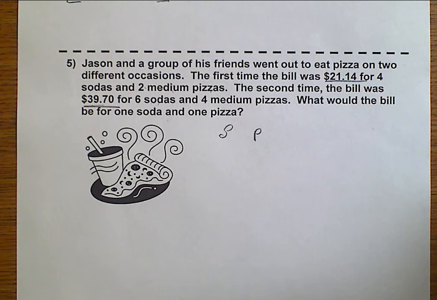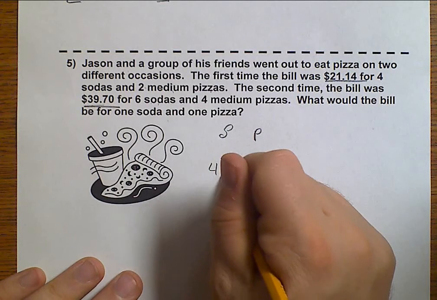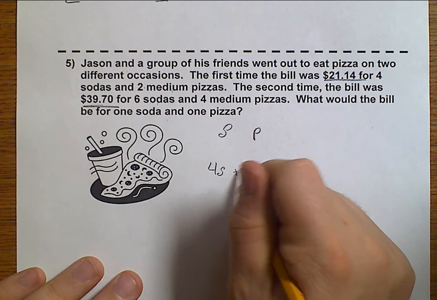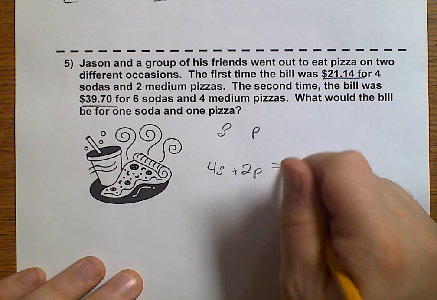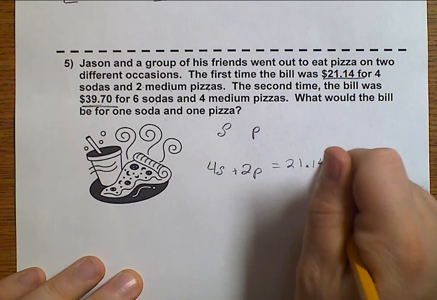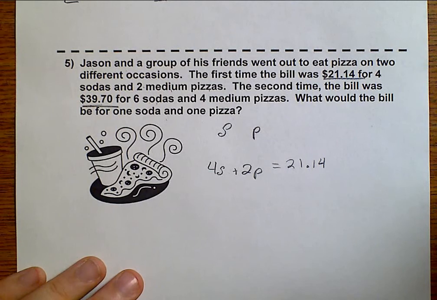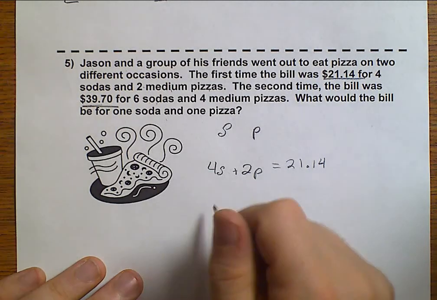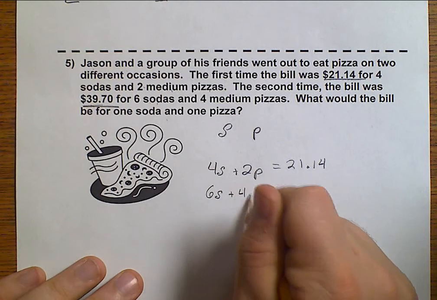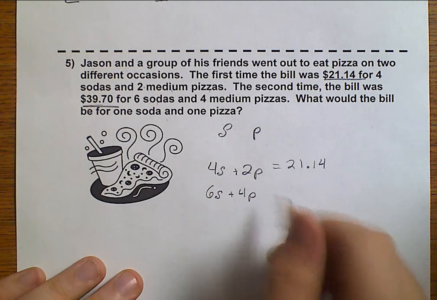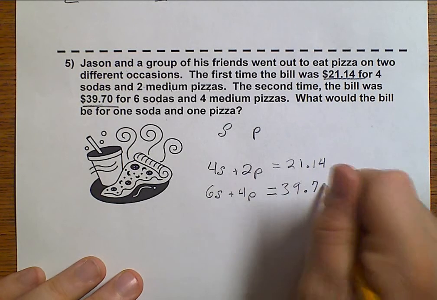And so we need to figure out what this is. Well, 4 sodas and 2 pizzas cost me $21.14. Or rather, it cost Jason and his friends $21.14. The second time they did it, they got 6 sodas and 4 pizzas. I guess there were a few more people this time. And they spent $39.70, almost $40.